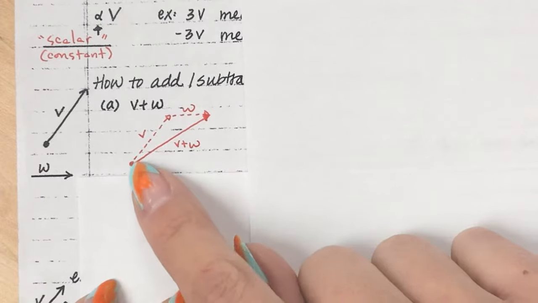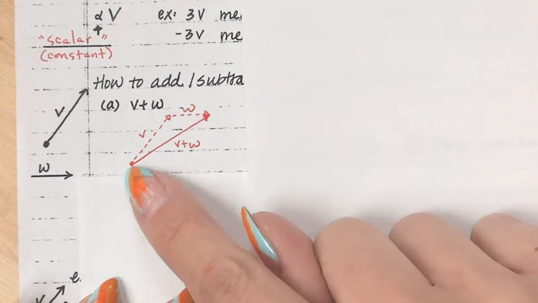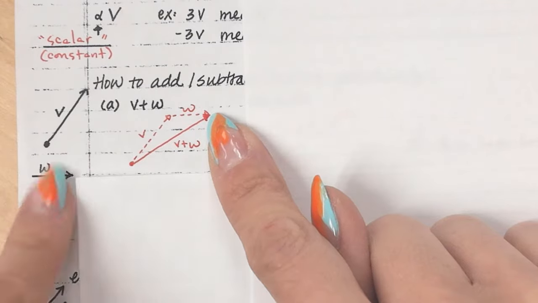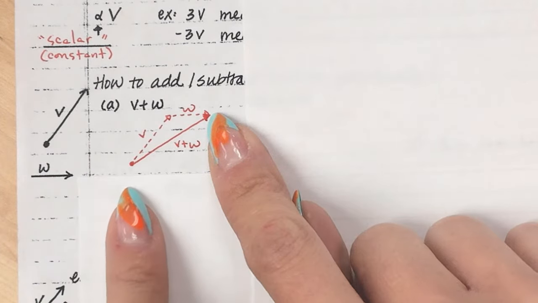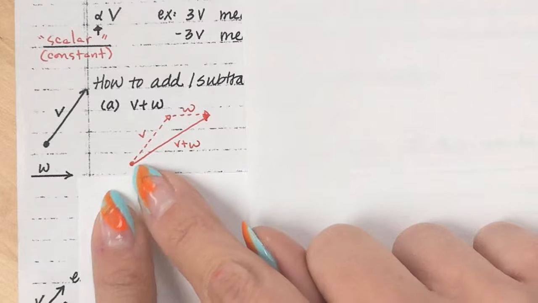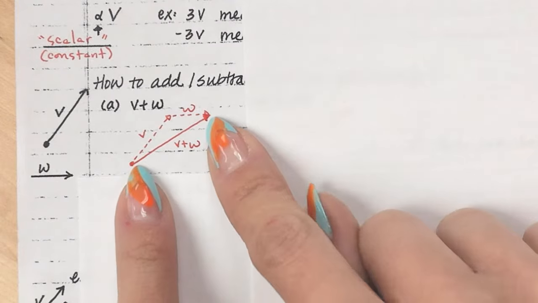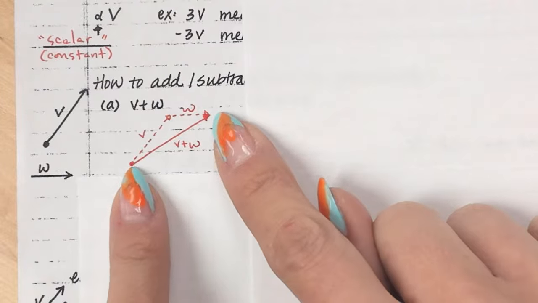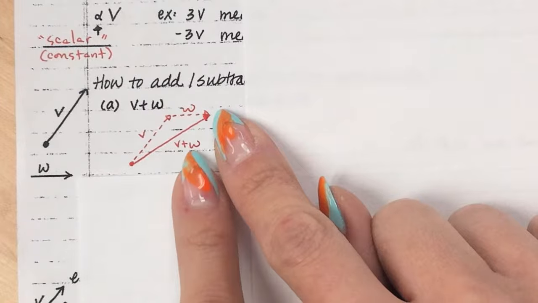So this is how you would draw the vectors. You draw V, and at the end of V, you draw W going to the right that distance. And then the resulting vector starts with the beginning of V and ends at the end of W, basically. So this vector is the resulting vector, and that's V plus W.